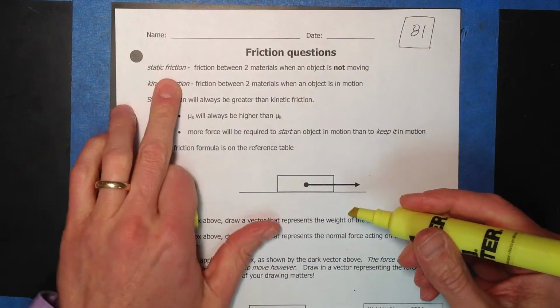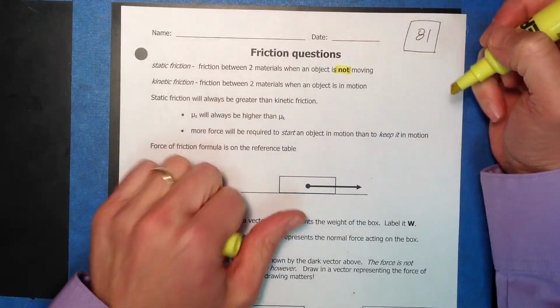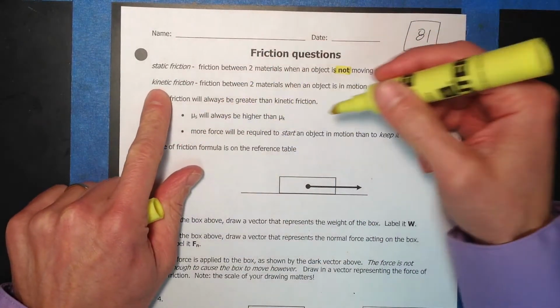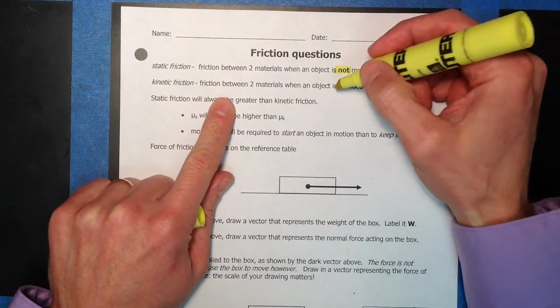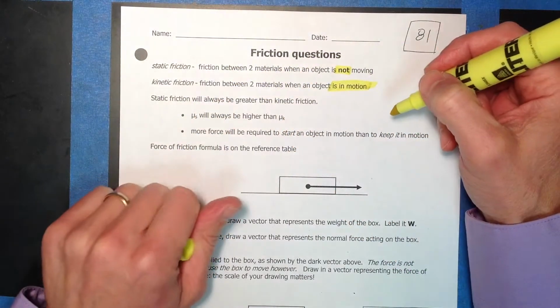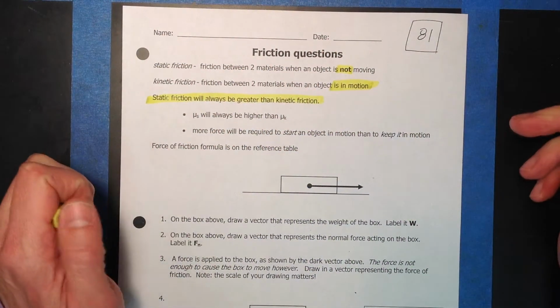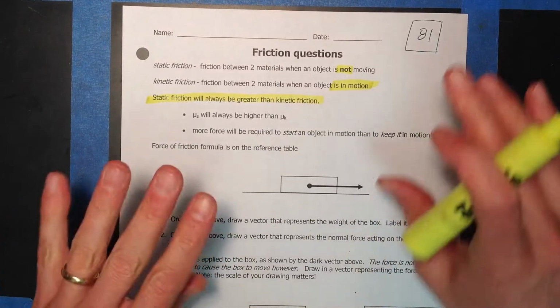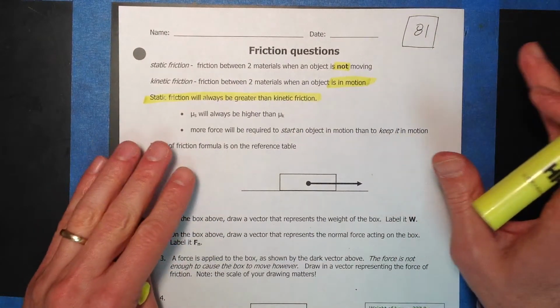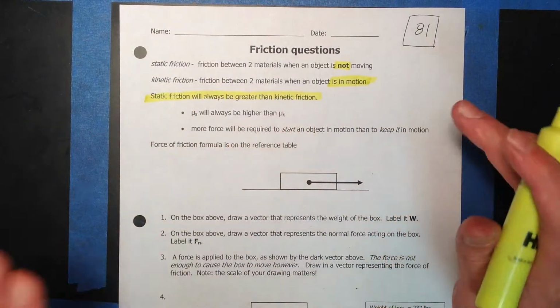Static friction is the friction between two materials when an object is not moving. Static means not moving. Kinetic is the friction force between two materials when an object is in motion, it is moving. Key thing, static friction will always be greater than kinetic friction, and basically it will take more force to get an object moving if you're sliding across the floor, more force to start it moving than it is to keep it moving. That is key.